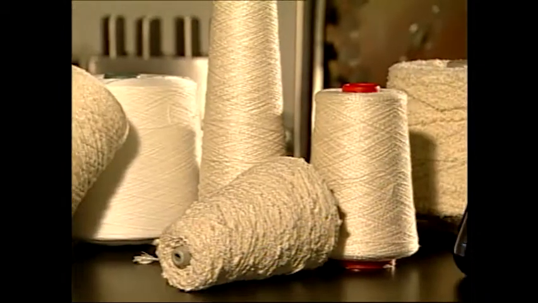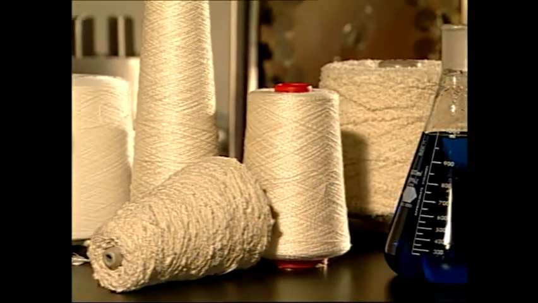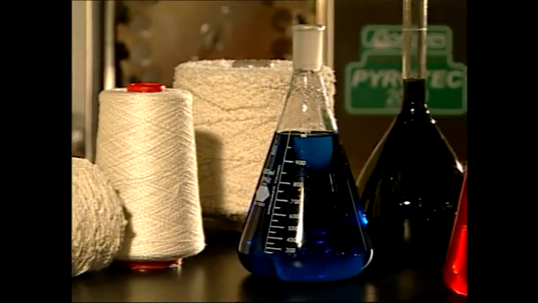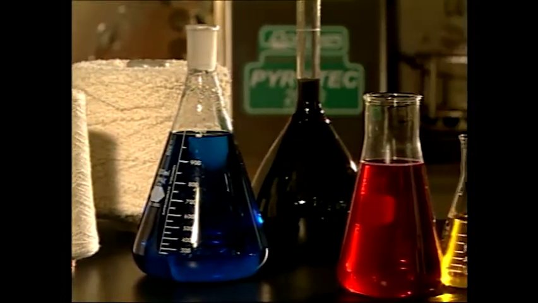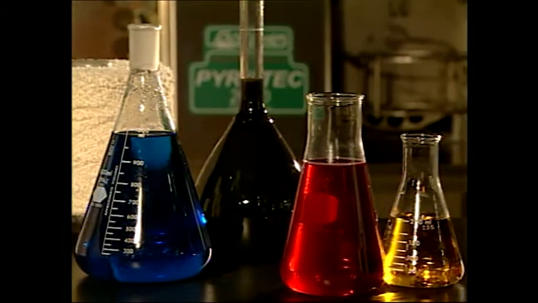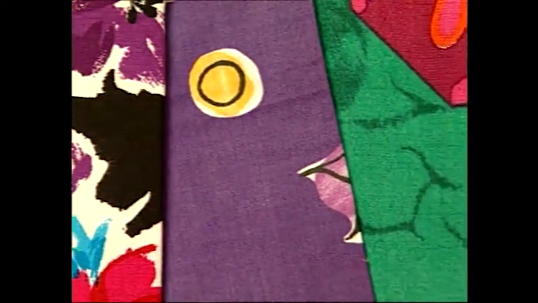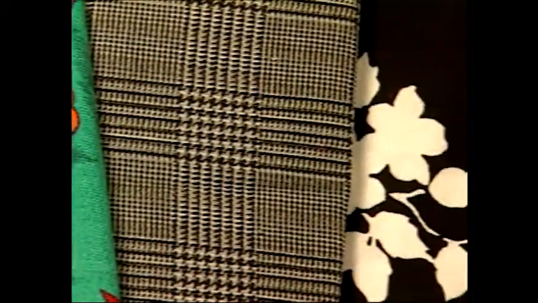The dyes used for cellulose fibers, specifically cotton, rayon, and lyocell or tencel, are reactives, vats, naphthols, and directs. Reactives dominate the dyes used for printing these fibers because of their wide shade range, bright colors, good wash fastness, and availability.